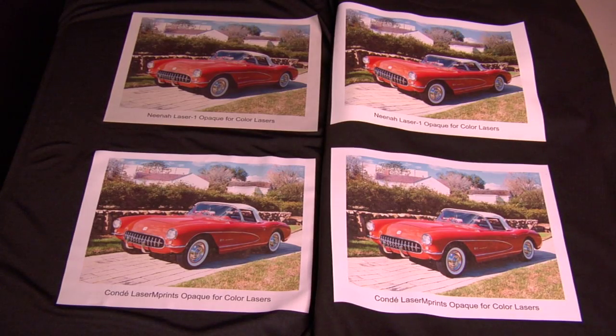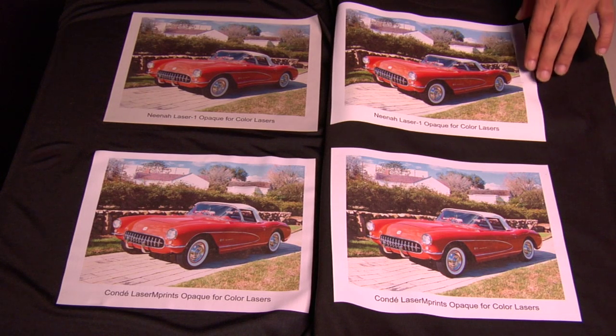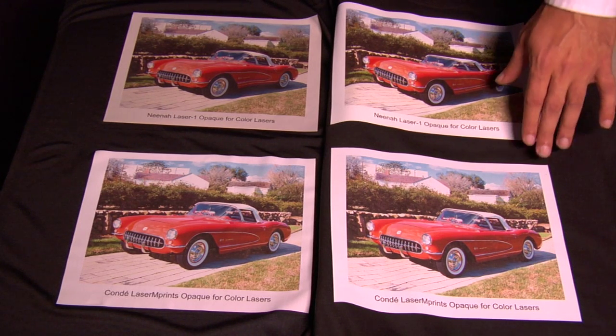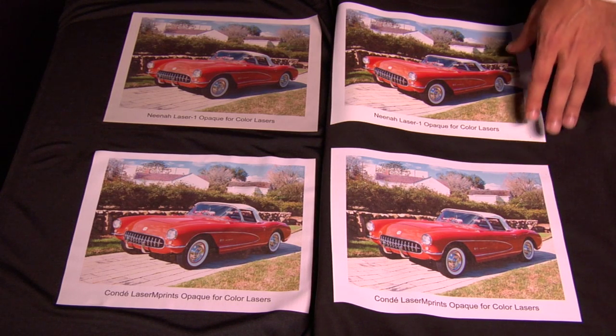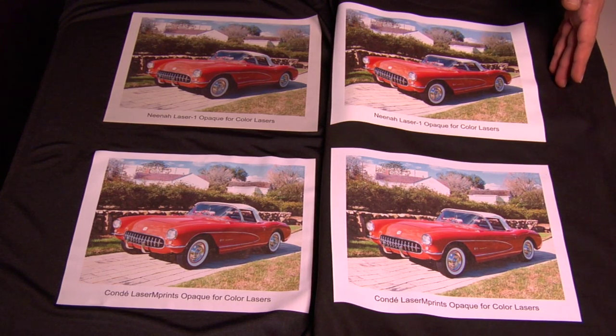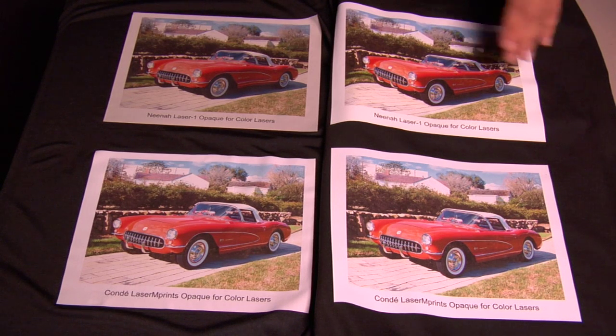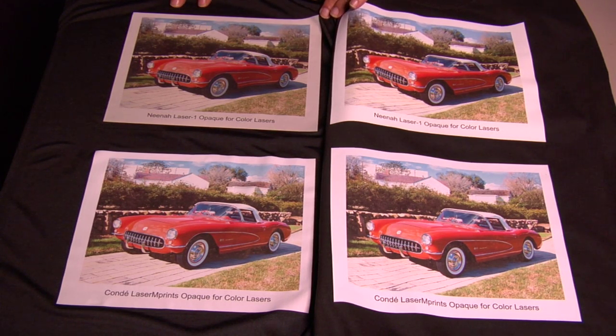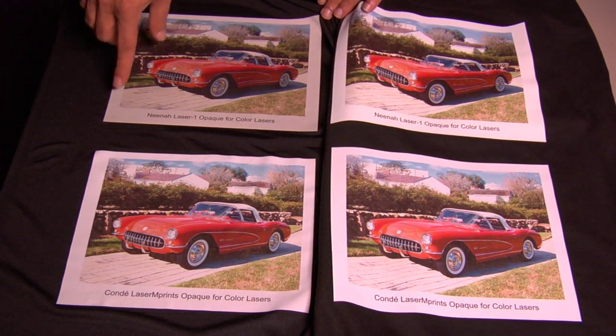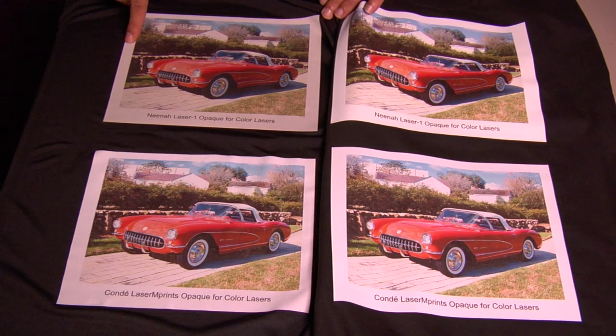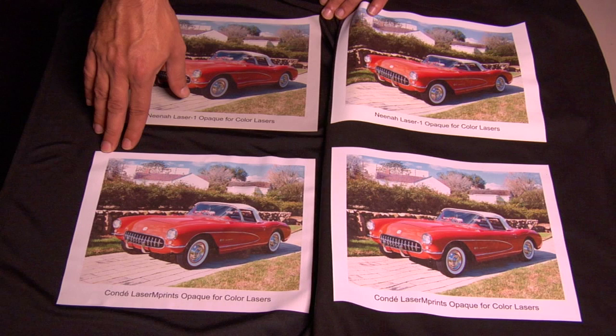Here are some test results from our line of color laser opaque materials that we performed earlier today. On this shirt, which is 100% cotton, we transferred Neenah Laser 1 Opaque and our Condé Jet Imprints Opaque. And as you can see, on a 100% cotton garment, the images look just fine. However, when we applied the same materials onto a shirt that had a high polyester content, you can really see the dye migration in the Neenah product. As far as the Condé Laser Imprints Opaque, we see very little, if no, dye migration at all.